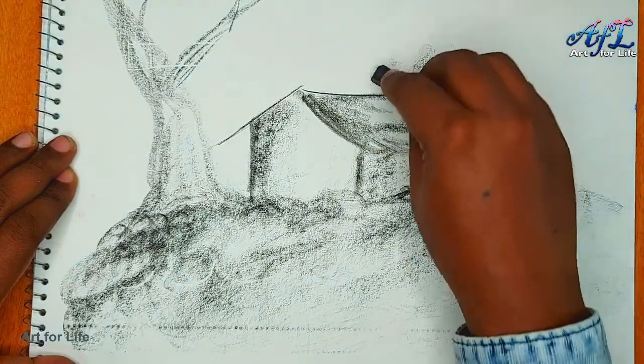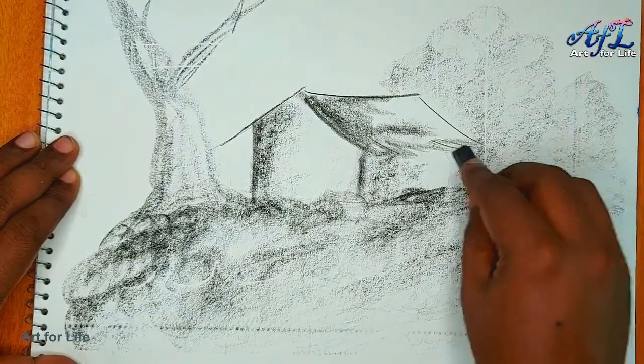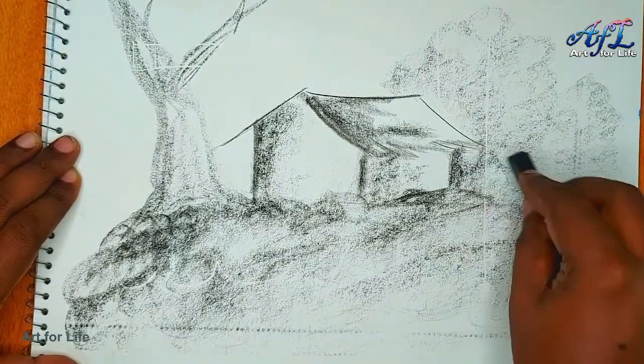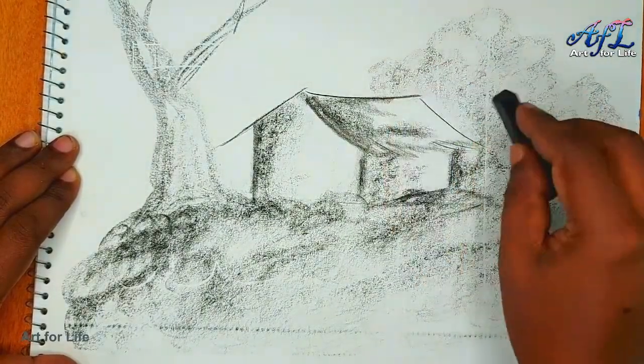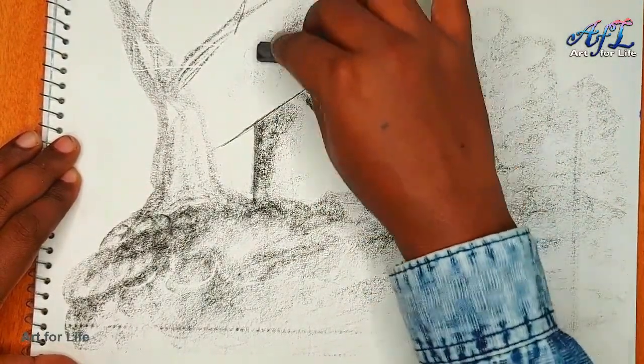Maybe I'll draw some bushes here. You can see how easily I have drawn the basic edge here. And even for the sky, maybe I will give a little bit of sky effects here.